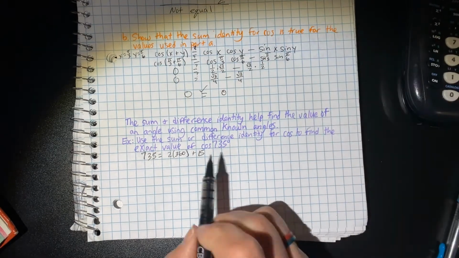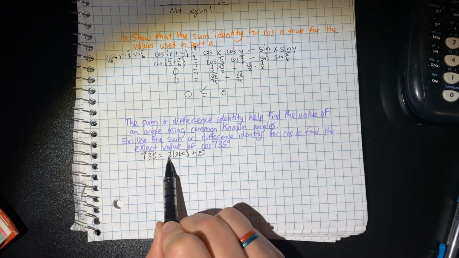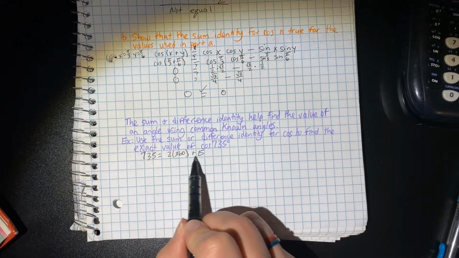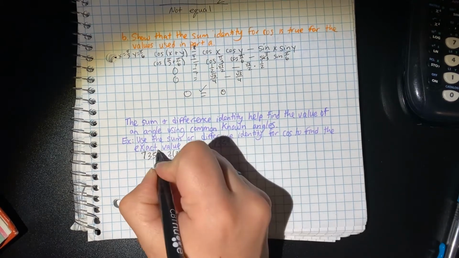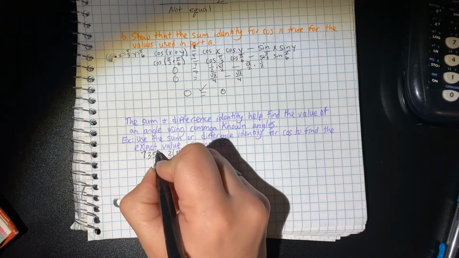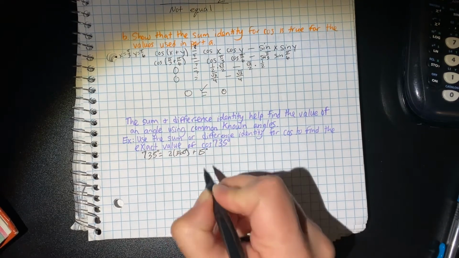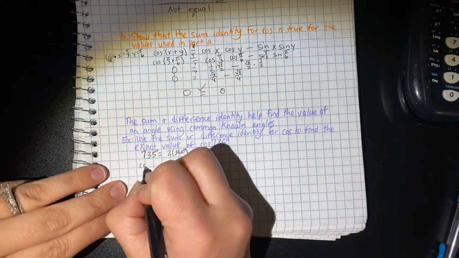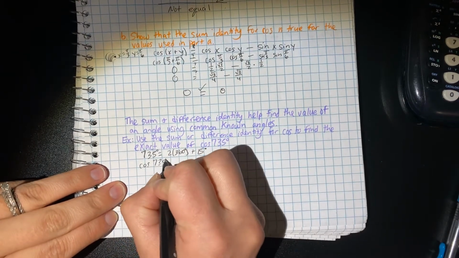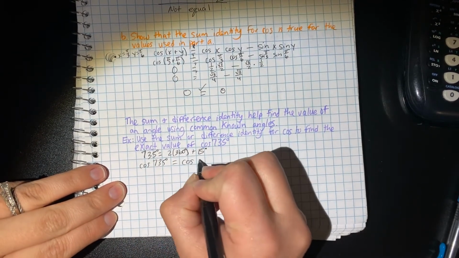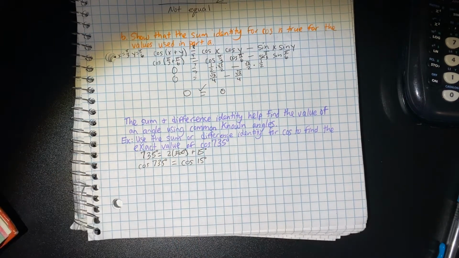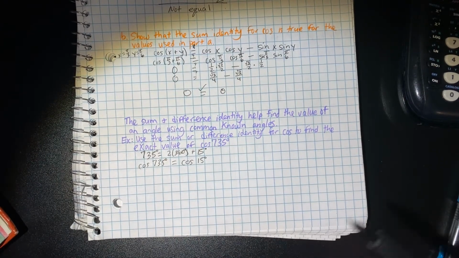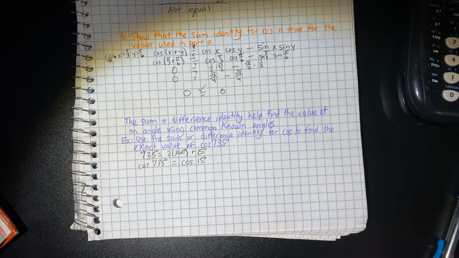So really we're looking at an angle of 15, because this is all the same, right? So we could say degrees, degrees, degrees. So really, cosine of 735 is going to be the same as cosine of 15 degrees because of the periodicity of our cosine functions, our trig functions.